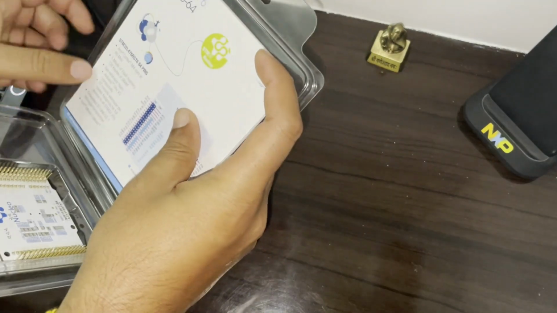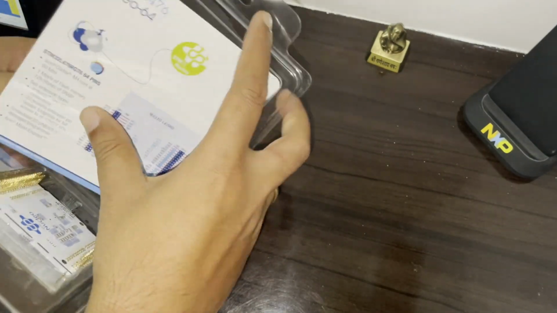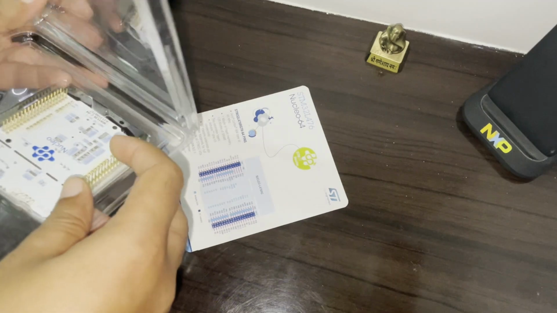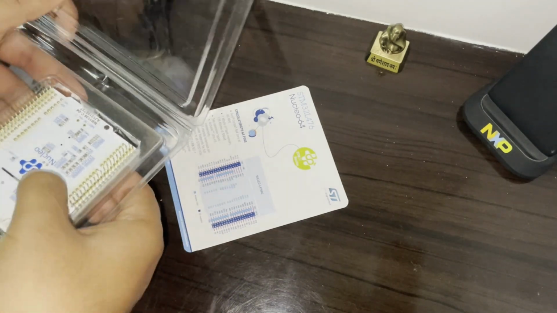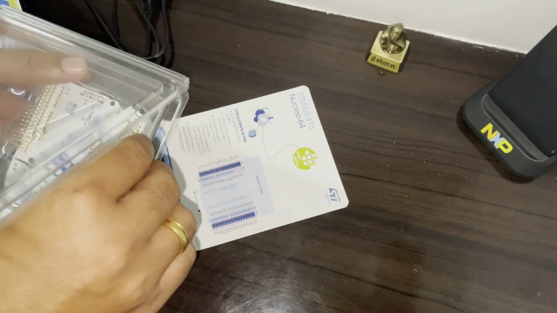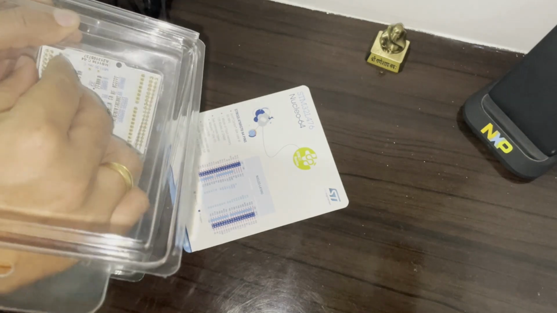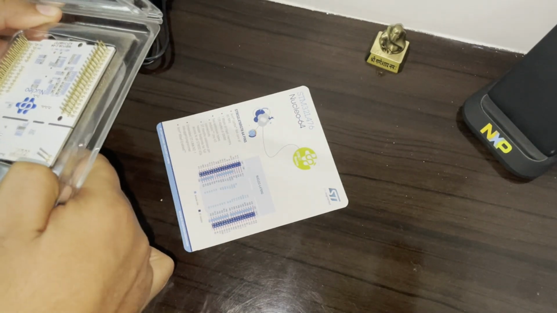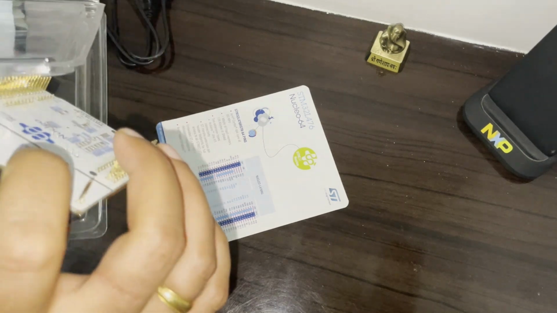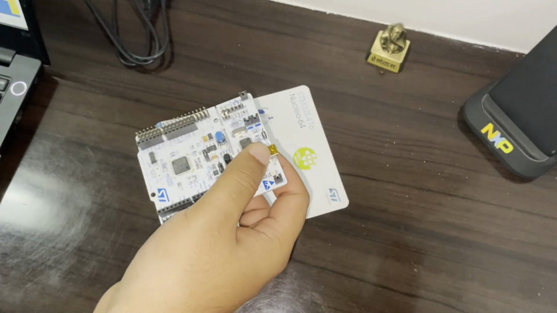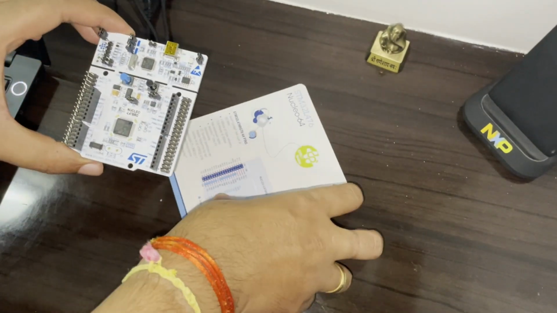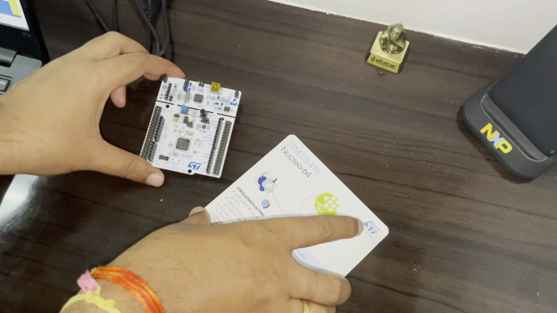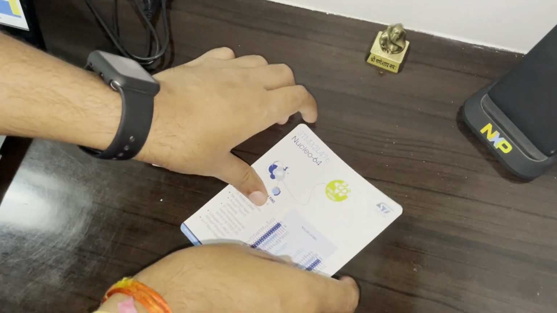Okay, so there is a small instruction sheet with details about the board here, and we have the board. Open it carefully so as not to bend any of these pins. So here is the board. Let us go through the instruction sheet.